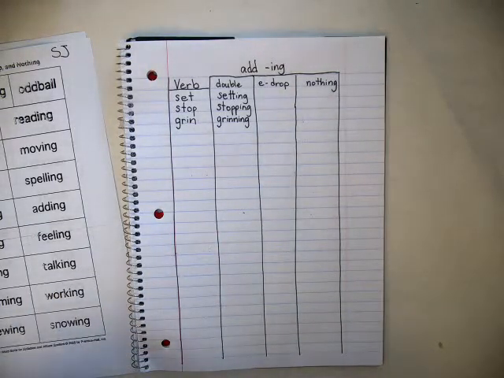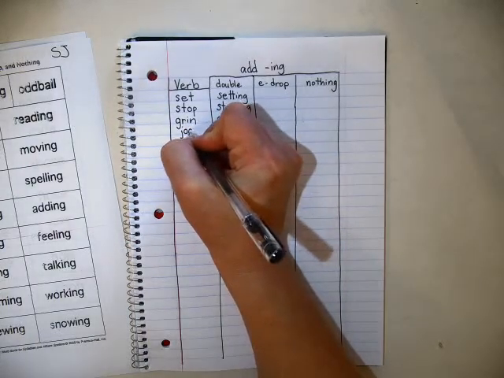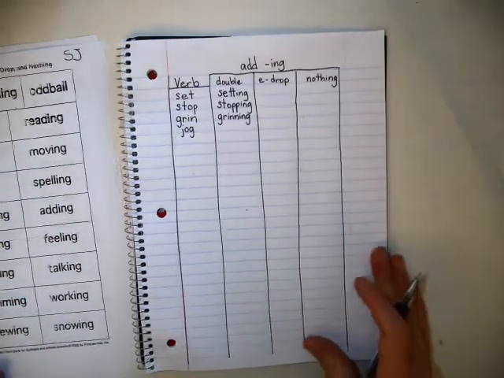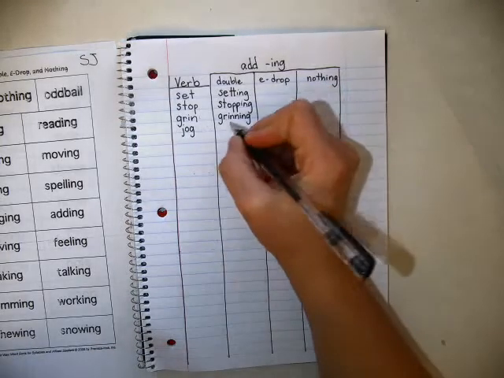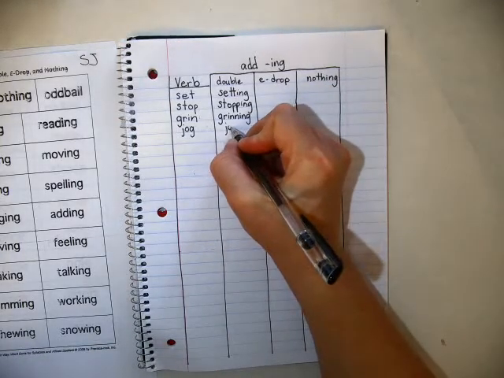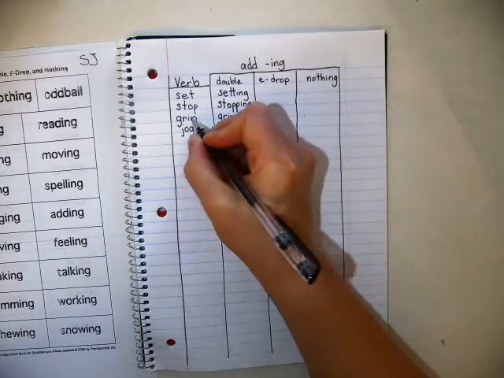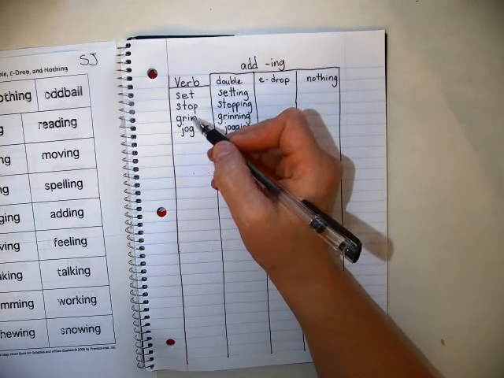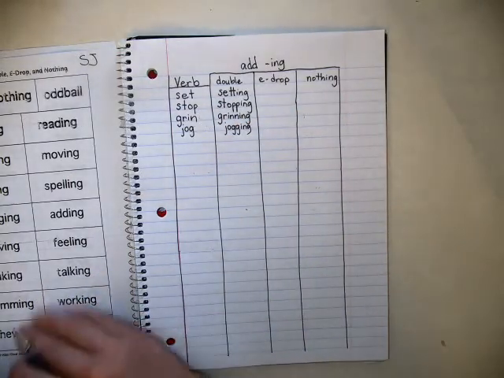Okay, and how about the word jog? Jog. Okay, jogging. Okay, that's going to be 2 G's. So you can see we're just doubling the last letter. And anytime we double the last letter, it's always a consonant here. It's never a vowel. Okay, so that's just a tip for you to kind of remember.